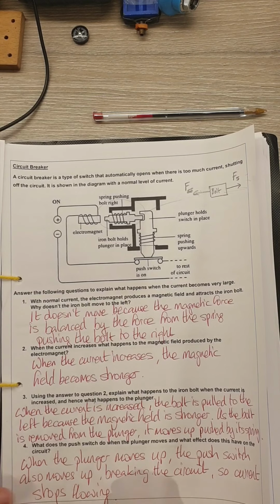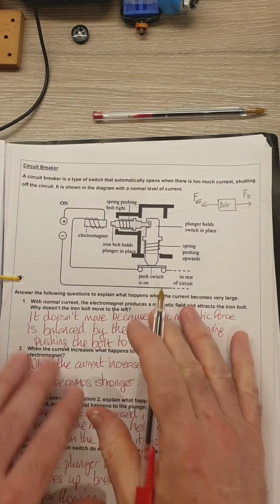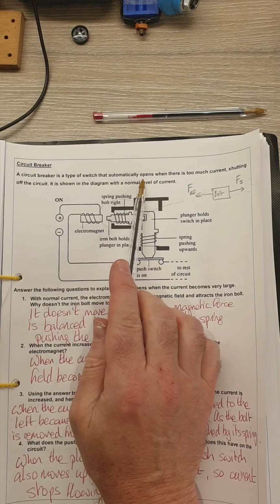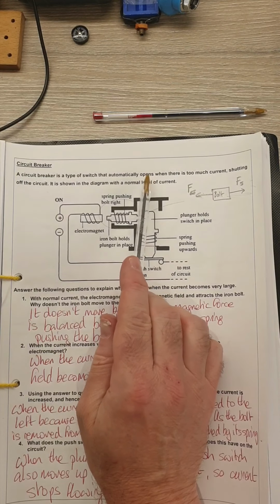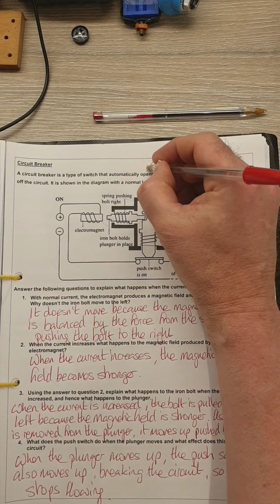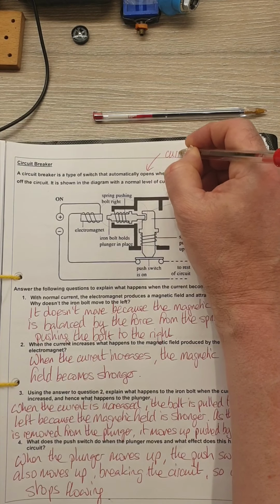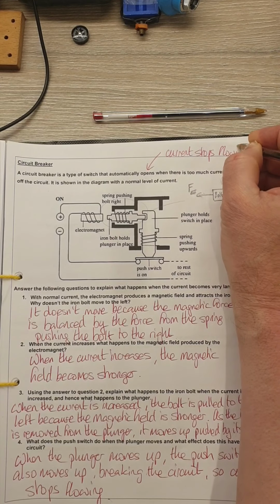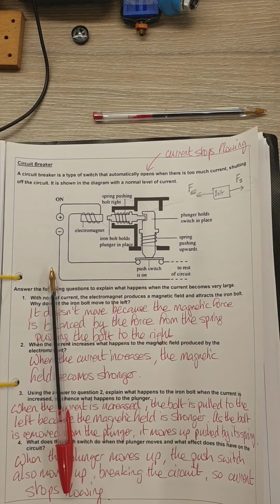So remember what we were saying here, it's a circuit breaker, a type of switch that automatically opens. When we say a switch opens, this means that the current stops flowing. The circuit stops working if the switch is open.